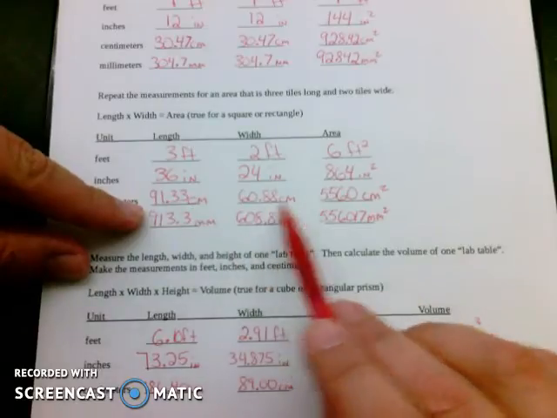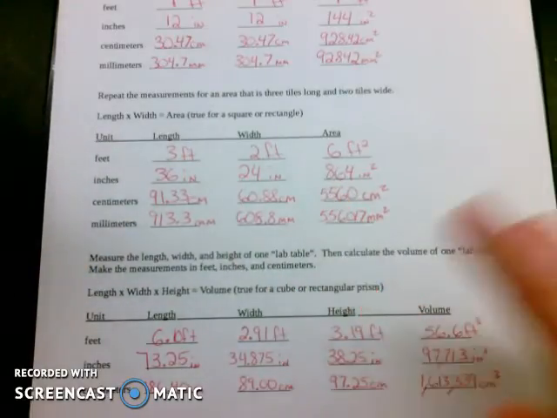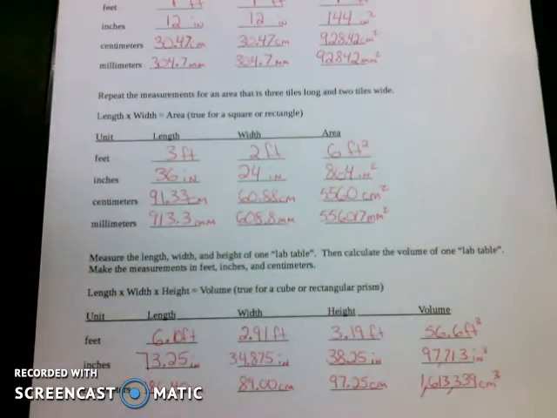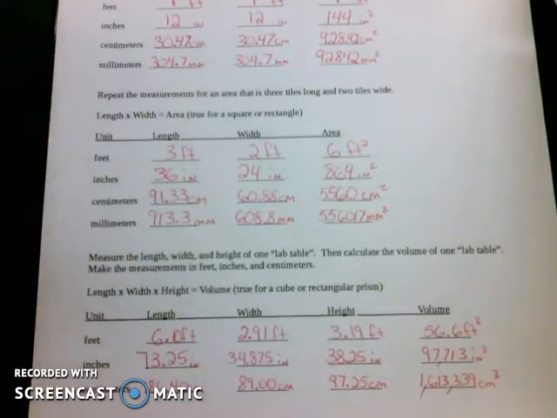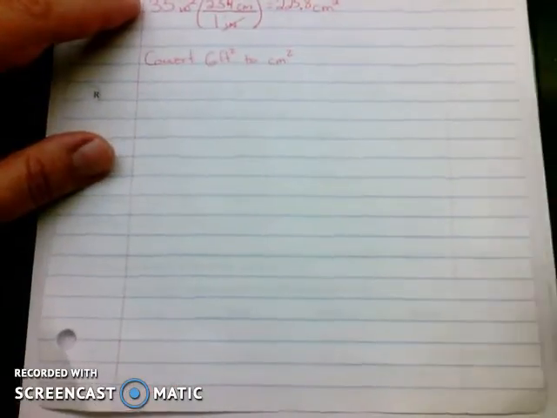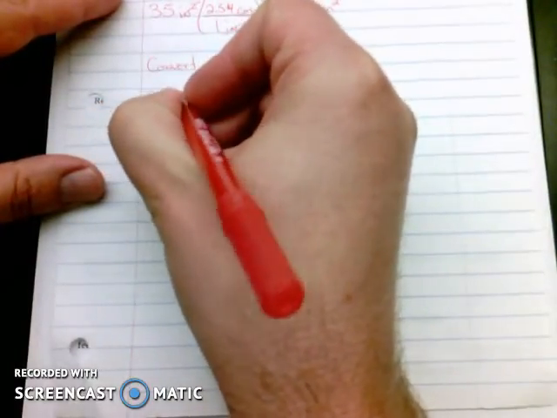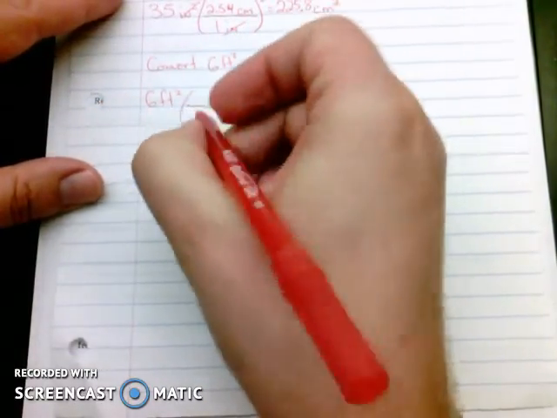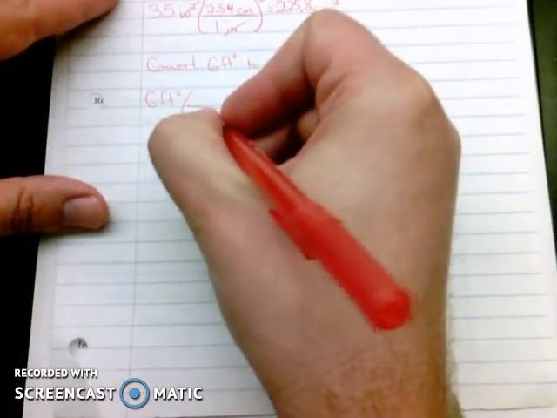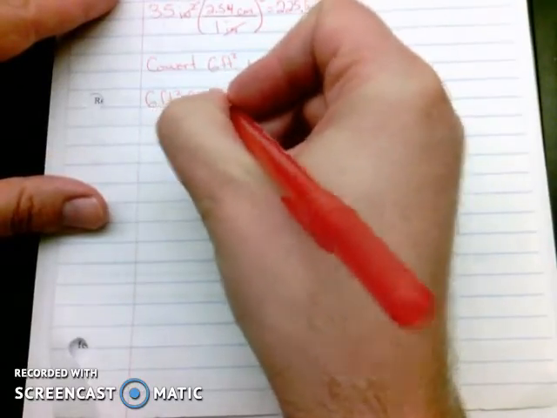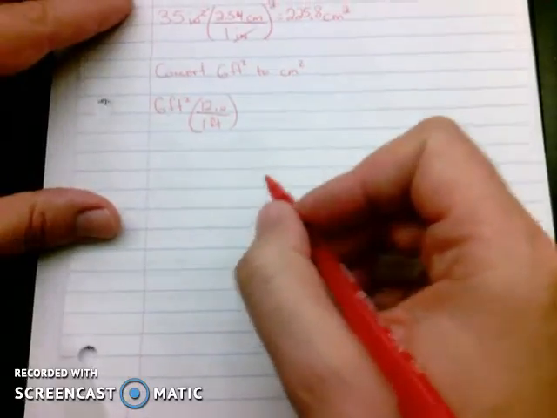Now, if we actually made these measurements, the numbers may be a little bit different than when we do the mathematical conversion. Okay, because when we do measurements, we can get some error. All right, so let's do this mathematical conversion though. So we got 6 square feet. I'm going to go 1 foot. It's 12 inches. Okay, I'm going to square that thing.